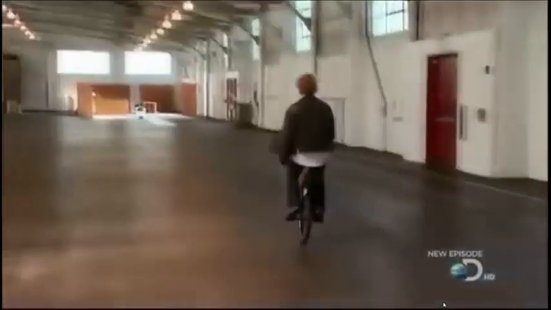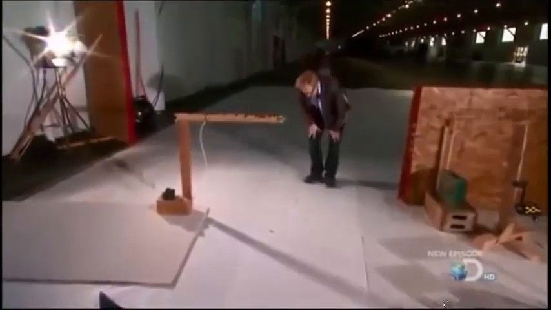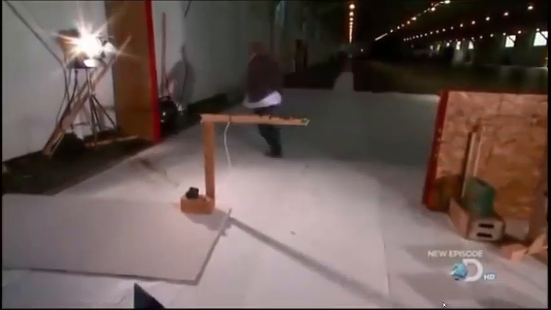Let's go see where it hit. So Adam takes a one-wheeled ride down the room to check out the drop zone. Wow. And the results are simply ripping. Can't get much closer than that. Oh, I can't wait to see the high speed.